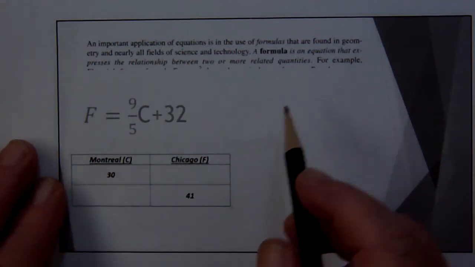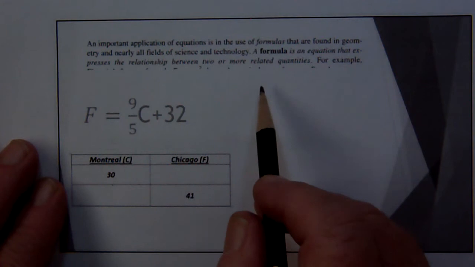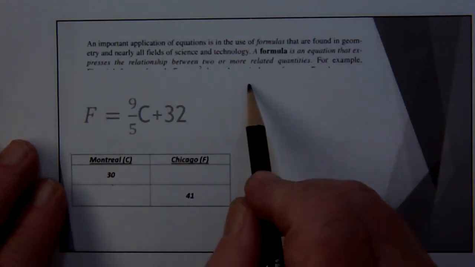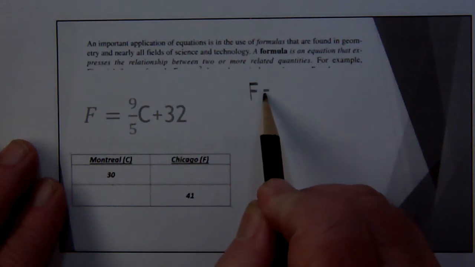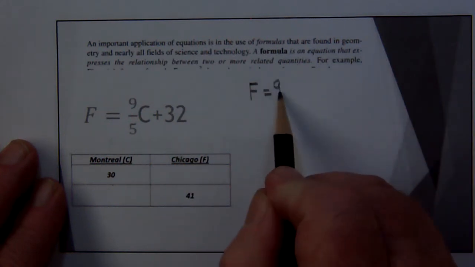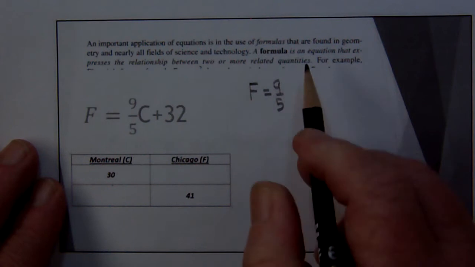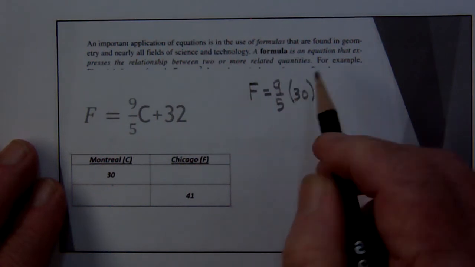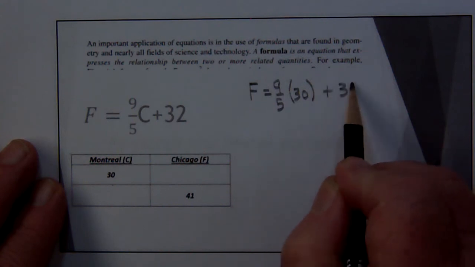I am going to substitute in here 30 for C and see what the Fahrenheit reading would be, which is what I'm more used to. So the Fahrenheit reading would be equal to 9 over 5 times the Celsius reading, which they said was 30, plus 32.